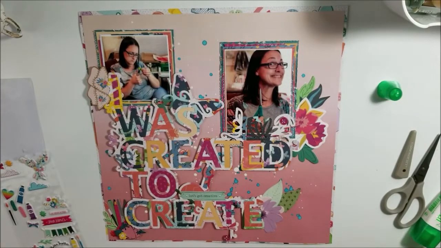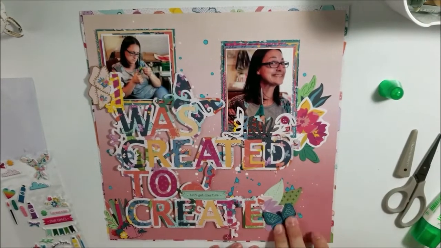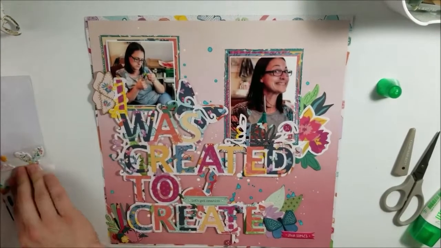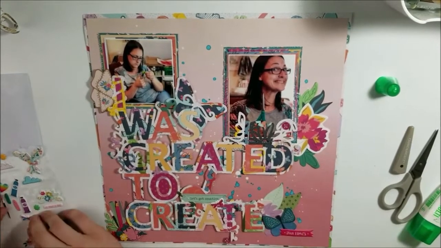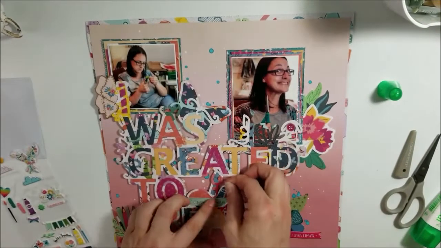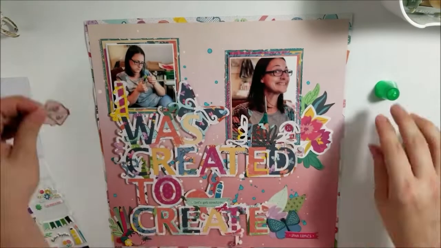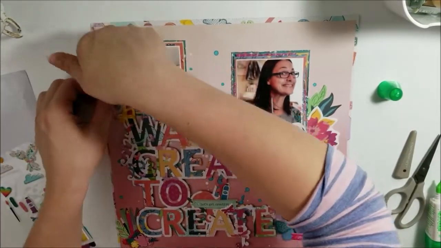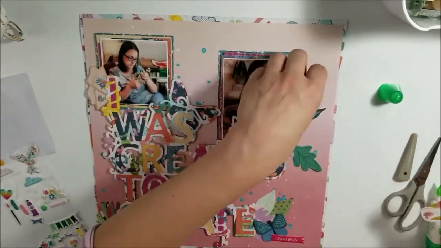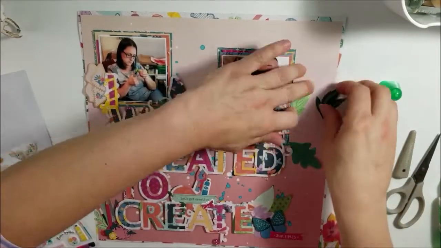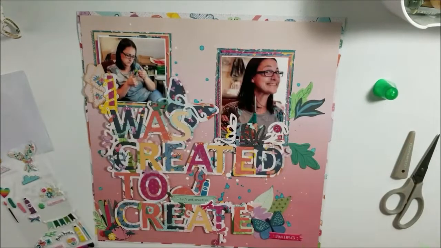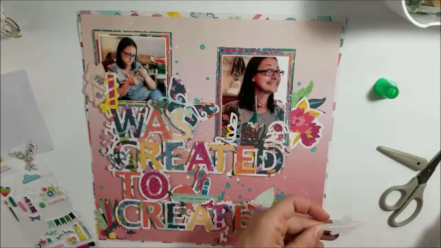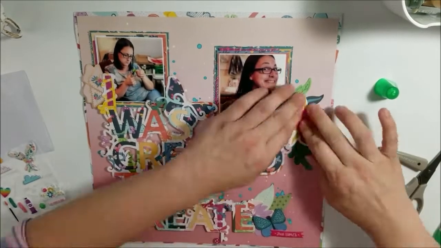And that's pretty much it. I add some enamel dots that are hearts and butterflies and little enamel dot looking ones. And then other than that, that's pretty much it. I'm not going to do any journaling on this because I have more photographs of this particular weekend that I'm going to put down. So I'm not going to do anything. I just wanted to put down this particular cut file.